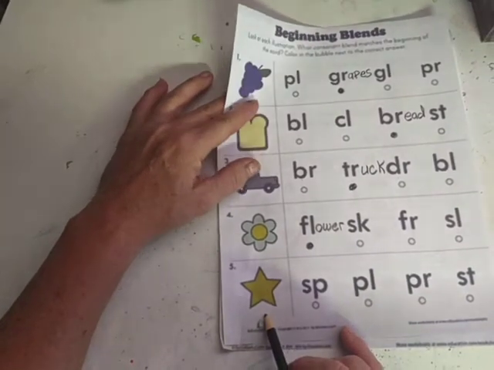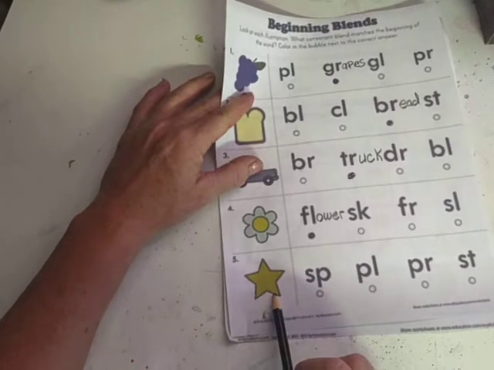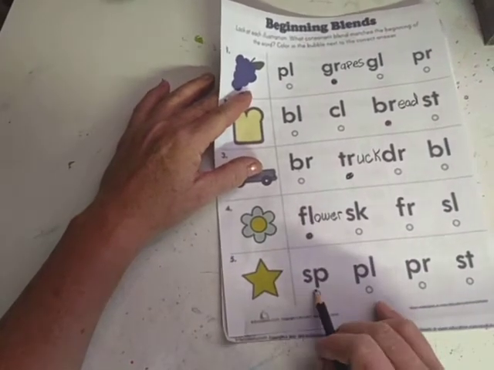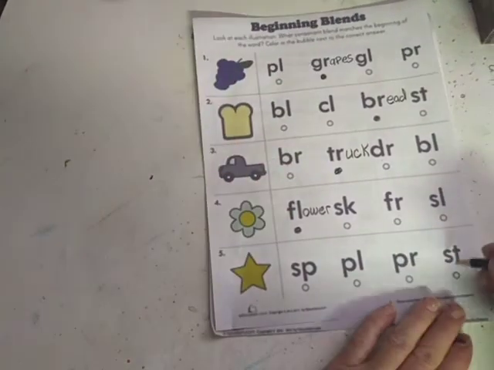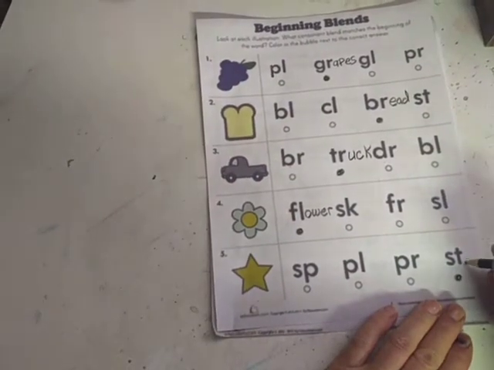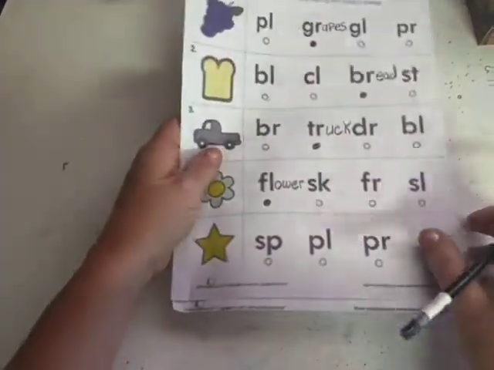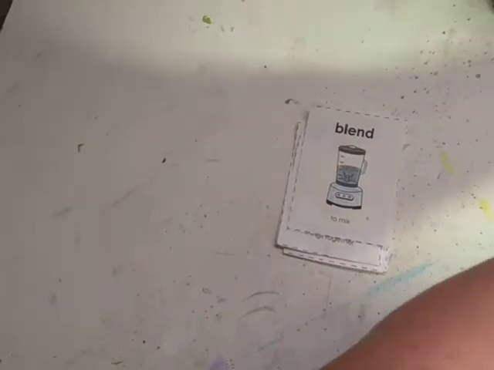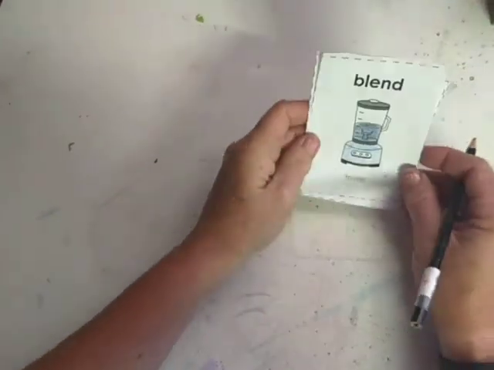Okay, listen to the blend. St, st, star. So we got sp, pl, pr, and st. Right here. This is our star at the end. S-T-A-R. Okay. So let's look at some of our cards here for a minute. And we got one more to go back to. So let's look at some of our new sight words that are working with blends.